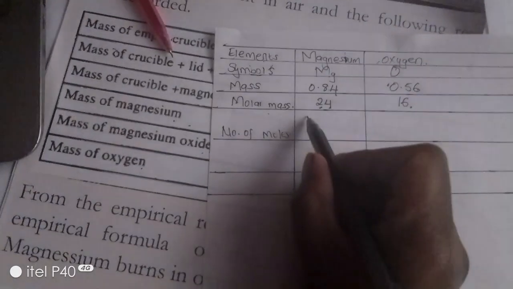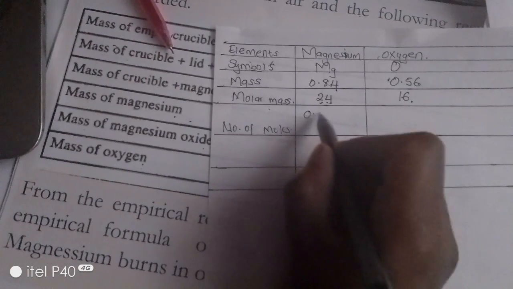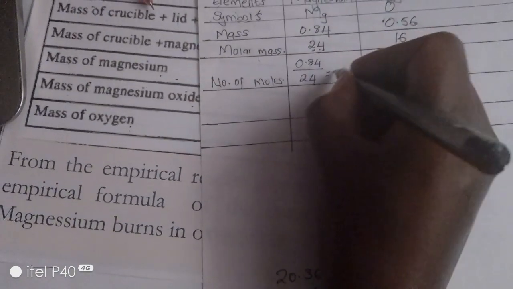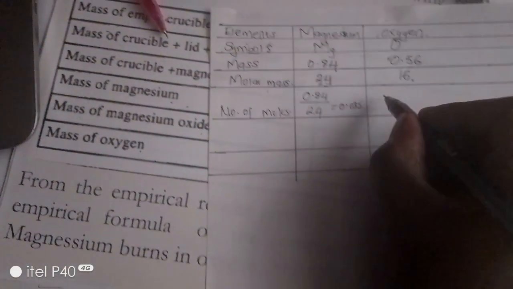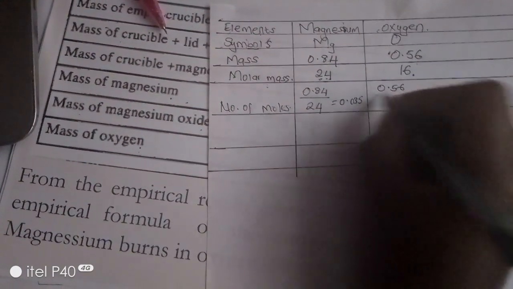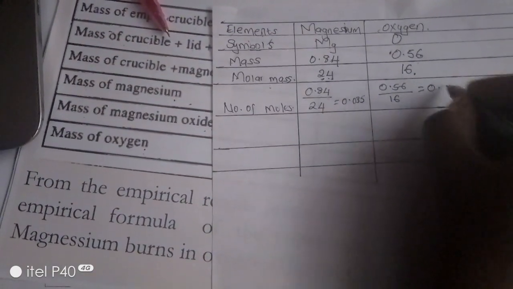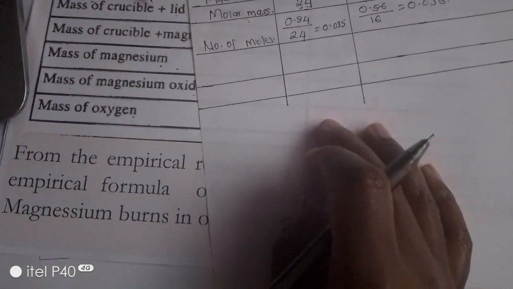So the number of moles will be mass over molar mass. So that is 0.84 divided by 24, and this gives us 0.035 moles. That of oxygen will be 0.56 divided by 16, which will also give us 0.035. So those are the moles.